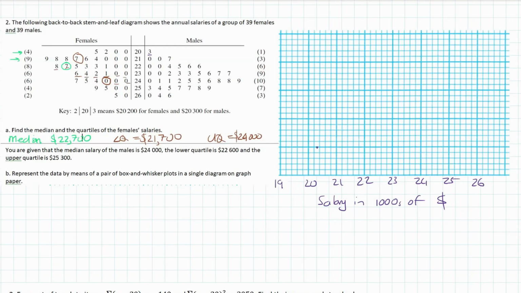Then you look at the male's lower quartile, which we're told is 22,600. So at 22,600, which is here, I'm going to draw my line so it goes up and here. We'll have a line joining the lowest value to the lower quartile. Now the median is at 24,000, so I've got a line. Oops, I'll try and keep this accurate. Here we go. We join that part of the box up there.